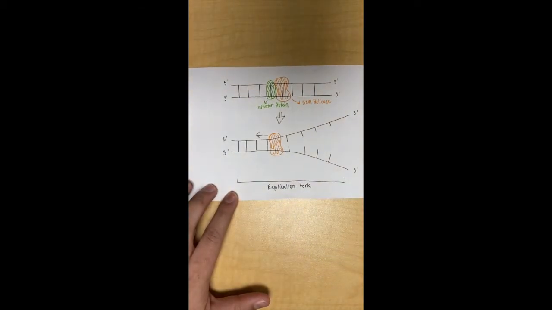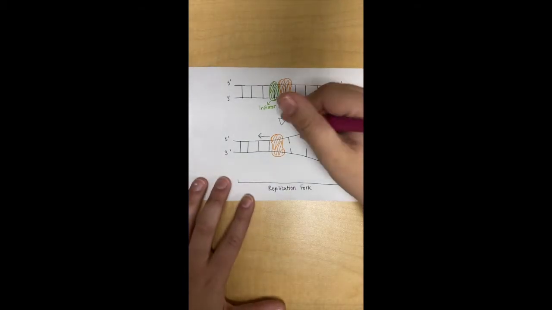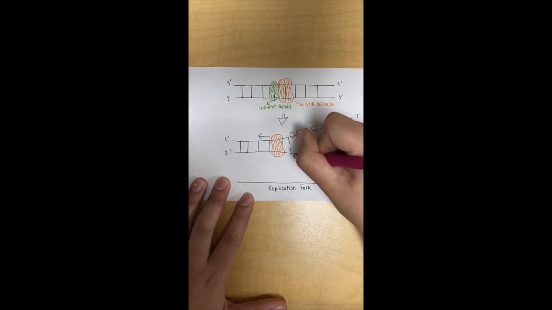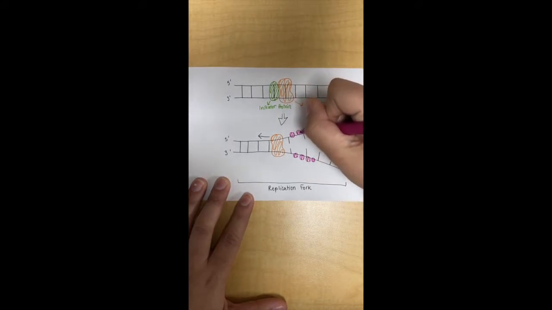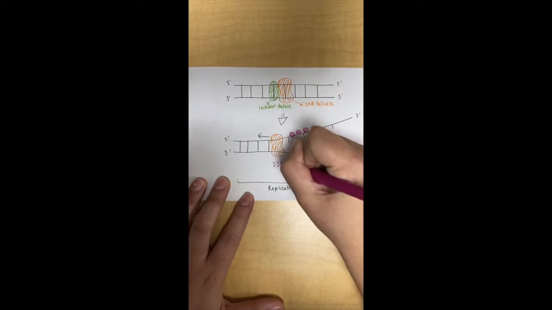So these two single strands will each serve as a template for making two new strands. Single-stranded binding proteins bind to each strand near helicase to keep the single-stranded DNA from reassociating with its complementary strand.